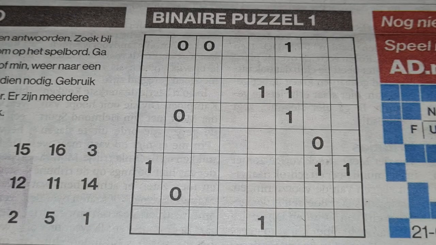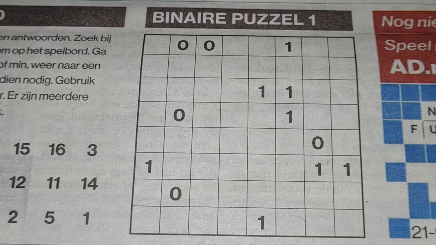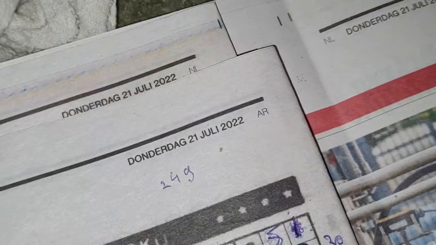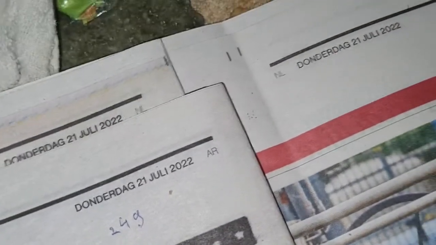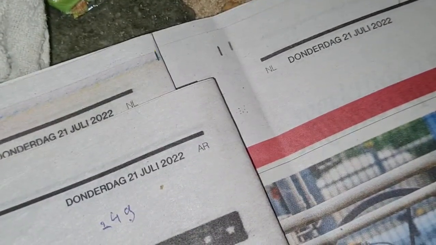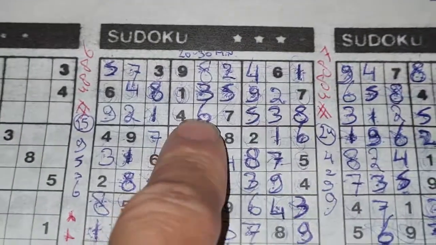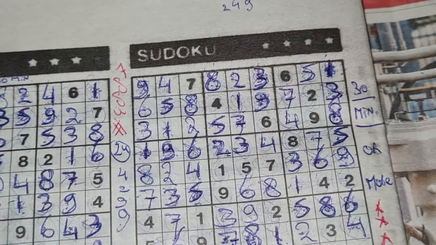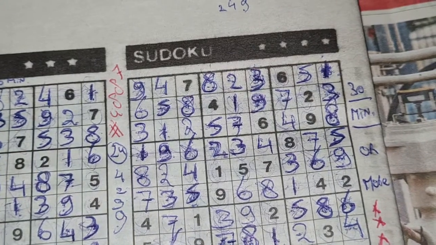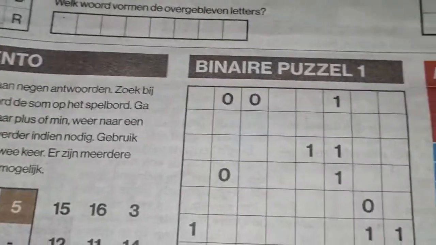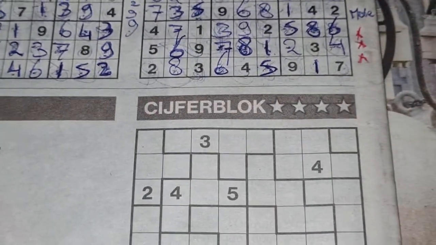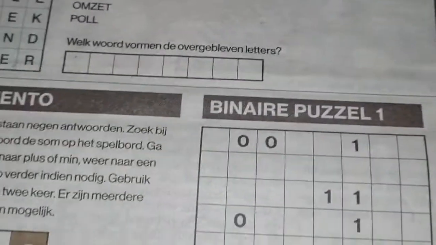Yes, can you keep up with all those puzzles? The third puzzle in this edition of today's newspaper on Thursday. Yes, it's still Thursday, July the 21st, 2022. I've already solved two puzzles, the 3 stars and the 4 stars Sudoku. And we have two puzzles left, the binary and the tectonic with 4 stars, but it's now binary time.